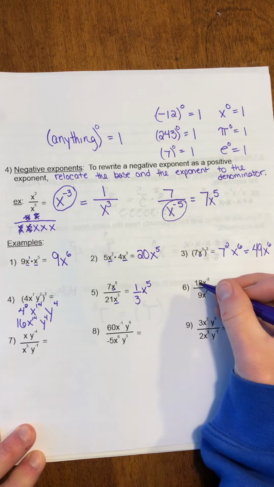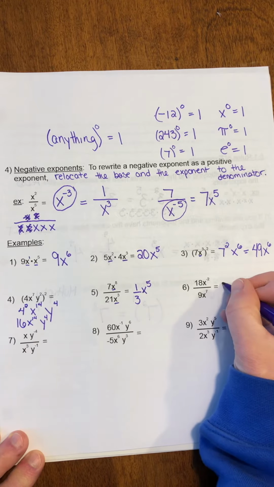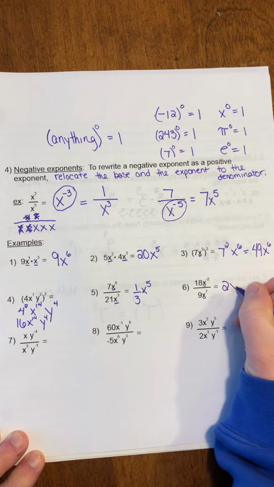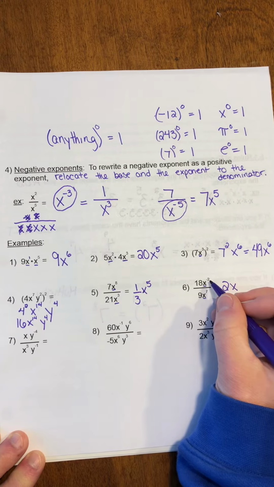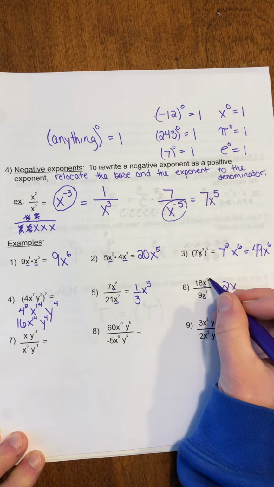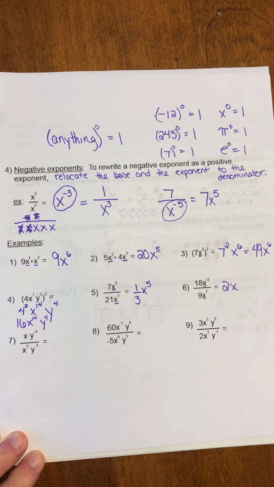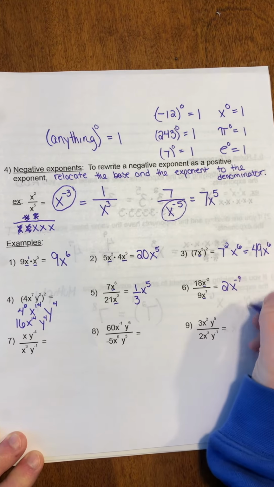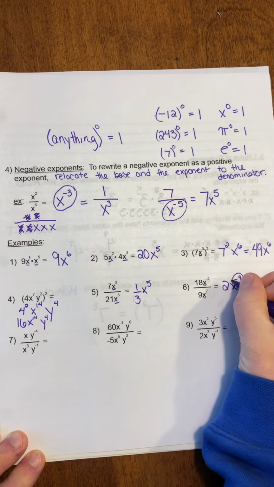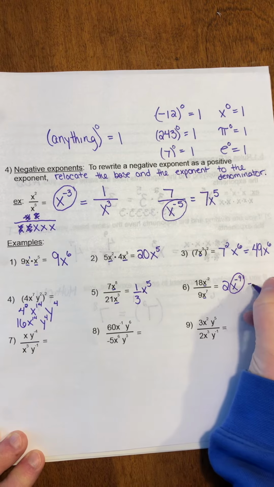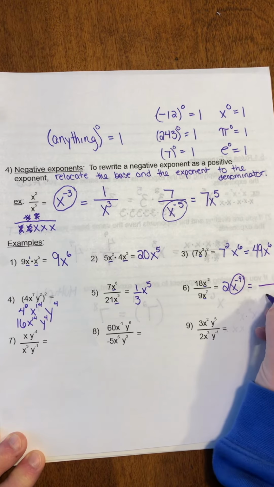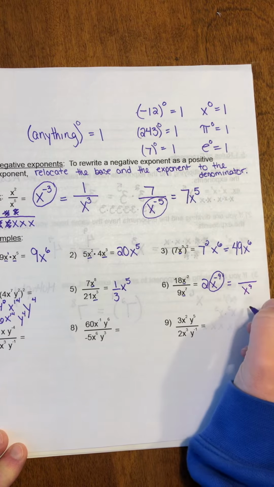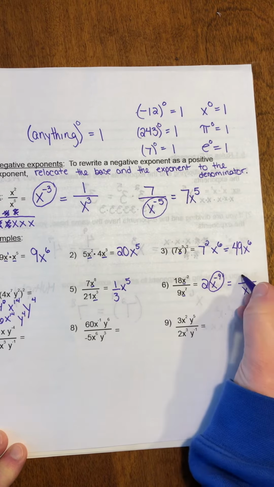All right, so number 6, we're going to do 18 divided by 9 is 2. And then I deal with the base. So x to the... all right, so this is a negative 2 minus 7. Negative 2 minus 7 is negative 9. Now I have a negative exponent, so I circle that negative exponent with the base, and I'm going to relocate that into the denominator. So it's going to be x to the 9th. And I make it positive when I relocate it. And then it's 2, so the 2 stays up top.